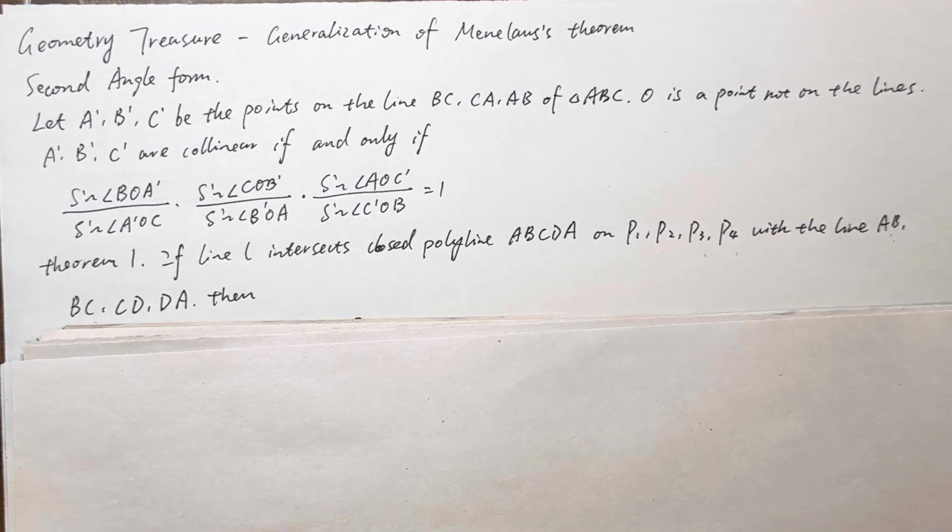Today we're going to talk about the generalization of the Menelaus theorem. In the past, we already learned about the Menelaus theorem and the problems related to it. So today we're going to talk about the generalization of the Menelaus theorem, which is another dimension of the learning.